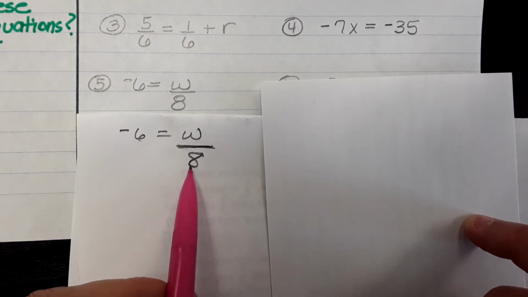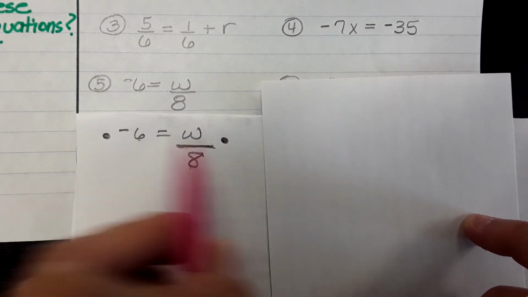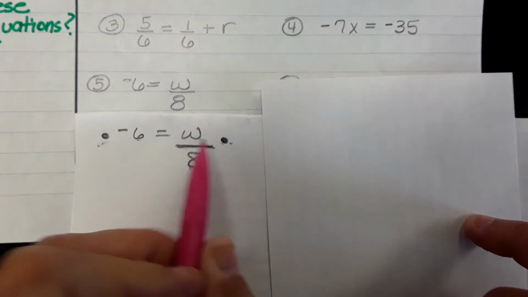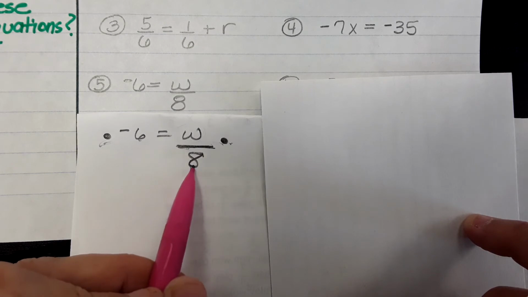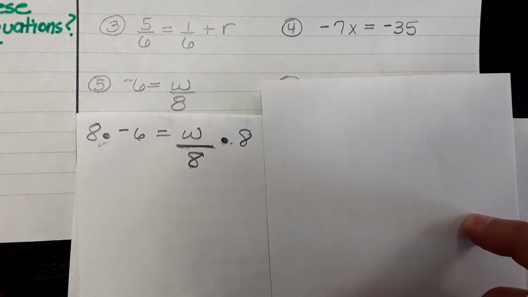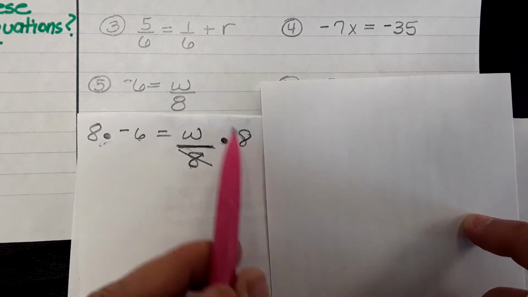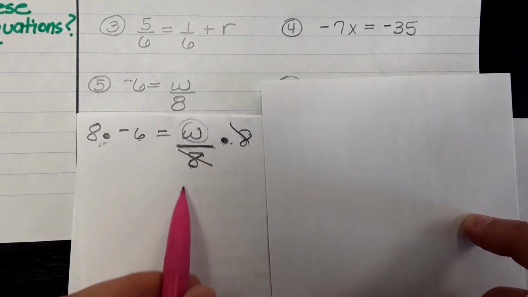So how do we undo division? We multiply. And what we do to one side, we're going to do to the other. So if this is showing division of 8, we're going to multiply by 8 on both sides. The inverses will cancel.